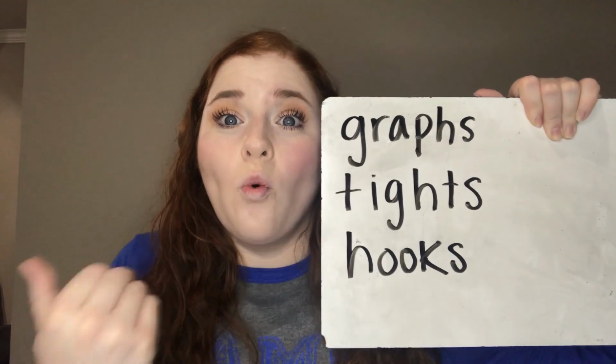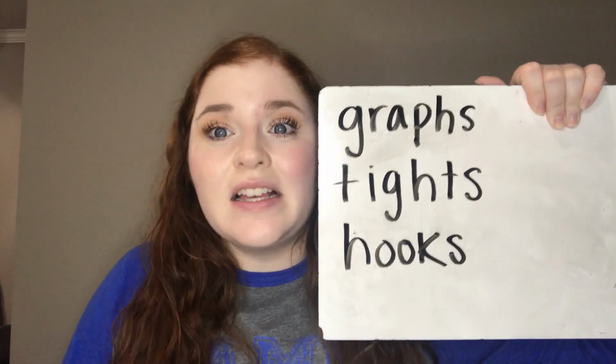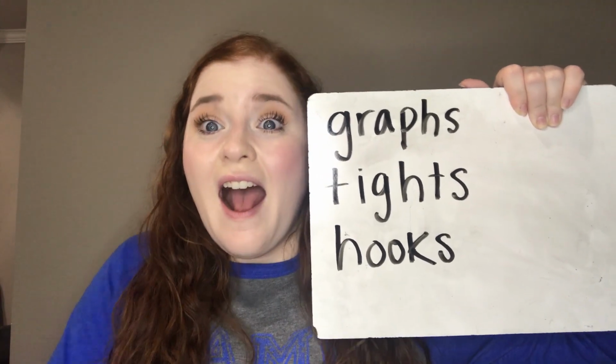Awesome job. So in all of these words, graphs, tights, and hooks, what letters do you see that are the same, making the sound at the end of these words? I see it's the letter S. So we're going to learn about the consonant suffix S. When we add S to the end of a base word, it adds meaning to our word. It tells us that we have more than one.